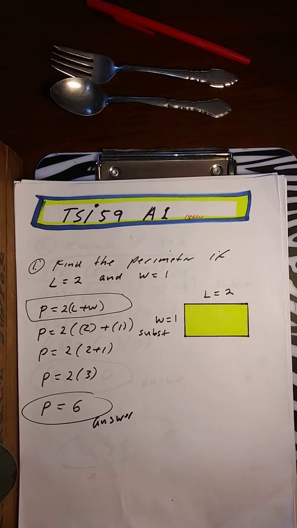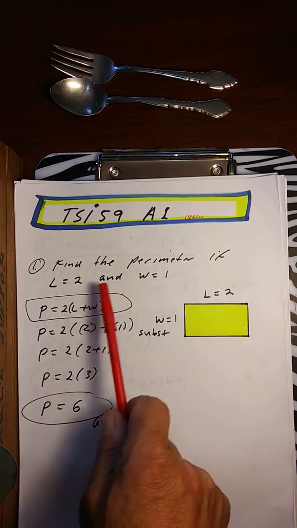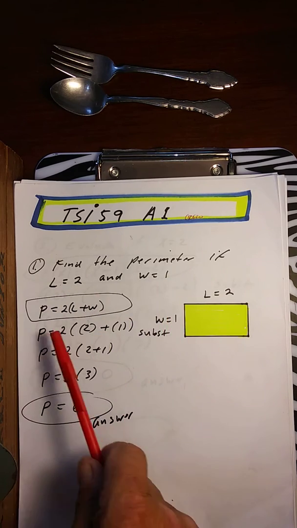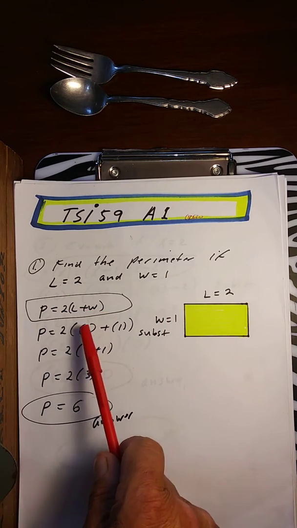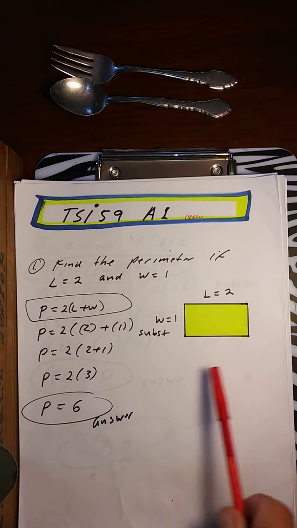Alright, we're going to do TSI 59A1. Find the perimeter of this if L is 2 and W is 1. So P equals 2 parentheses L plus W, put a number in there, 2 and 1. 2 plus 1 is 3, 3 times 2 is 6, perimeter is 6.